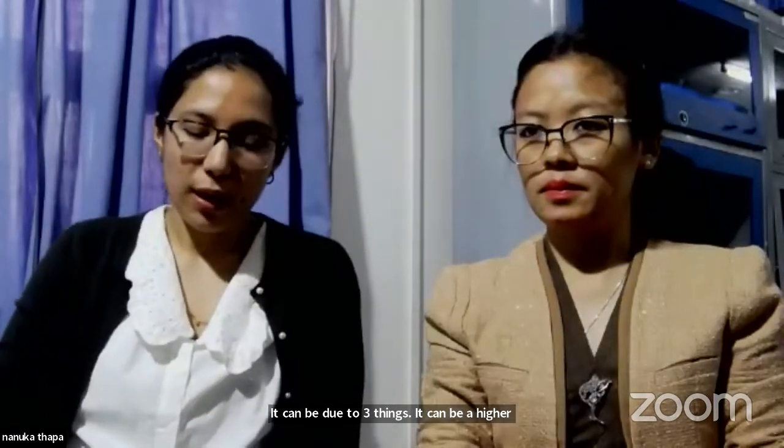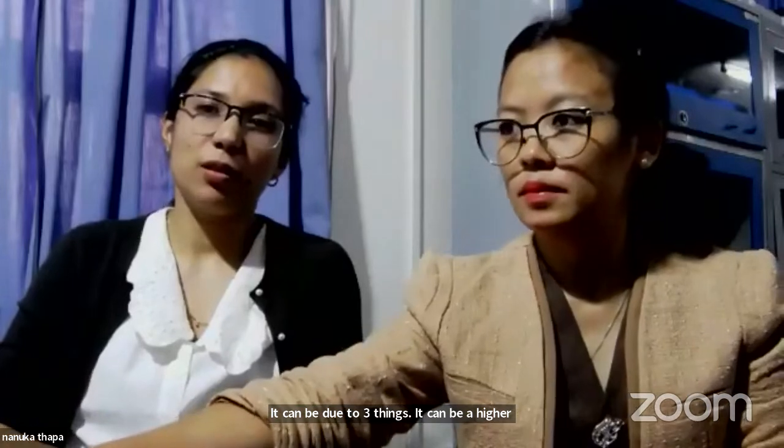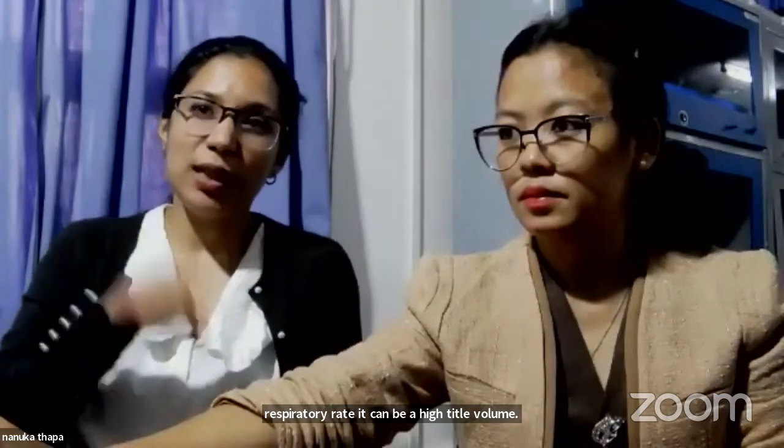So high inspiration alarm can be due to three things. It can be a high respiratory rate. It can be a high tidal volume. It can be high minute ventilation. So you need to go and see in the ventilator which alarm is being given.